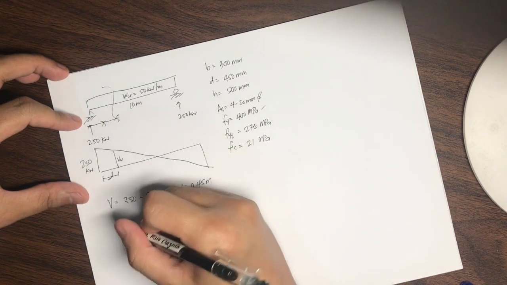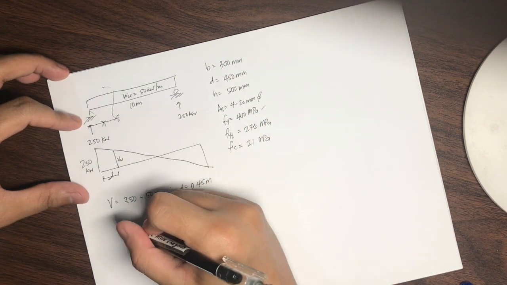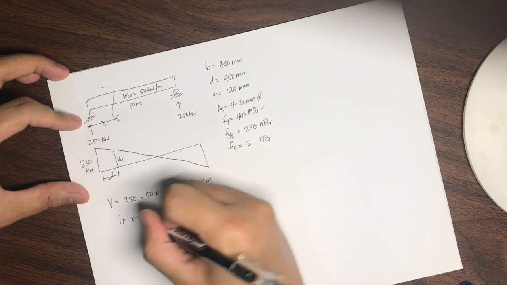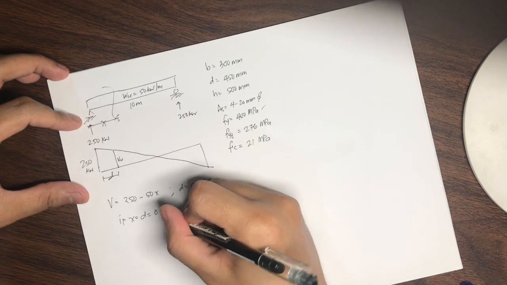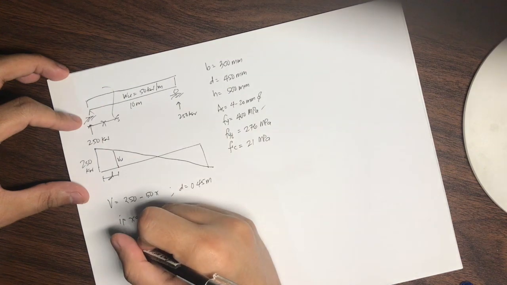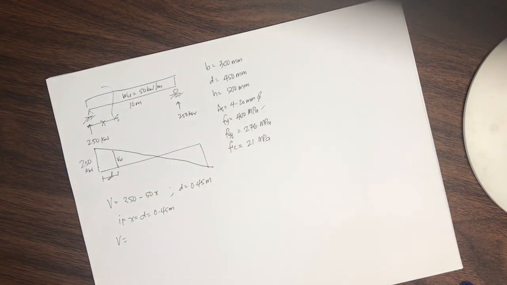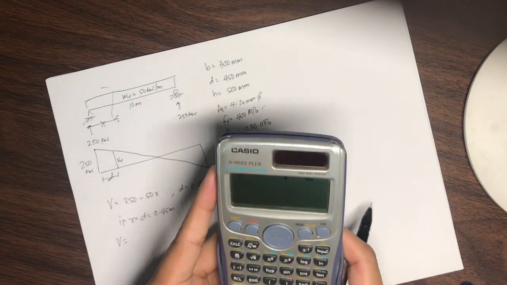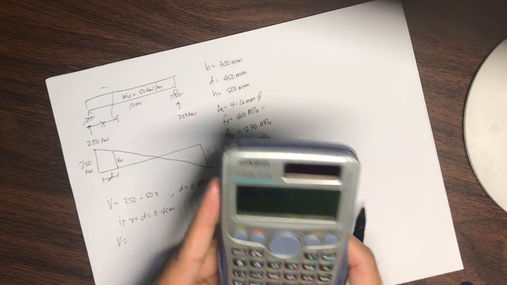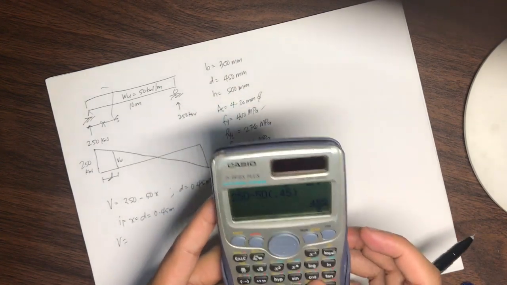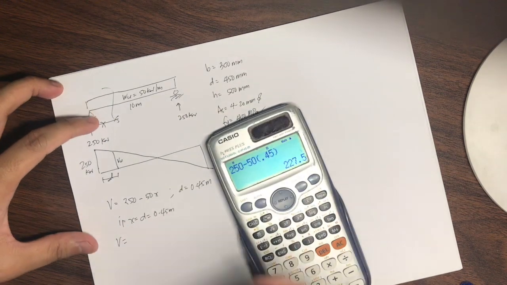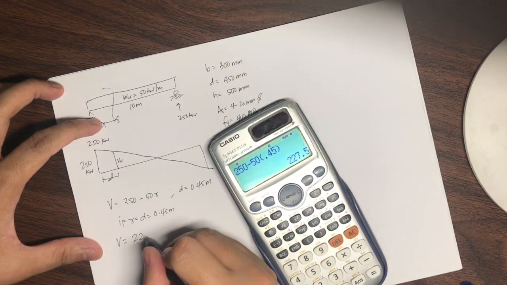So substituting D, if x equals d, which is 0.45 meters, V is 250 minus 50 times 0.45, so that will give you 227.5.